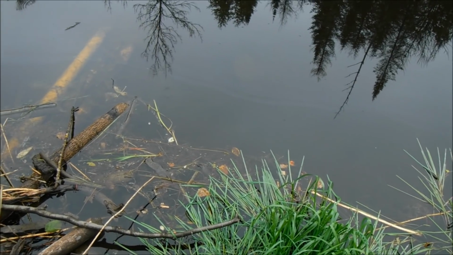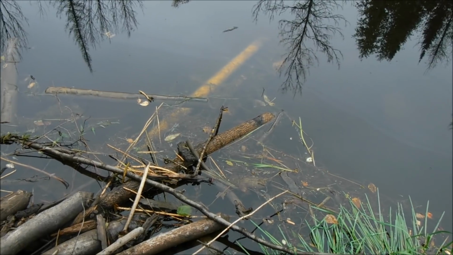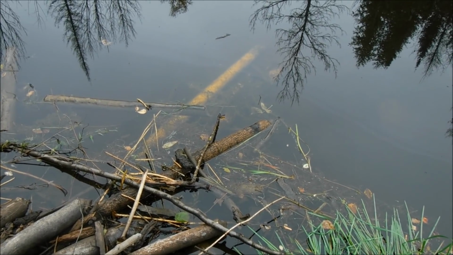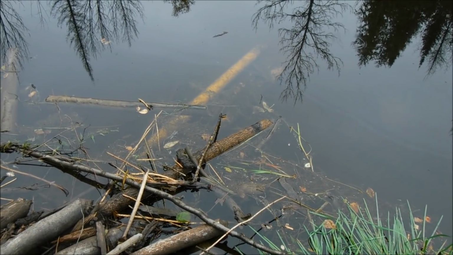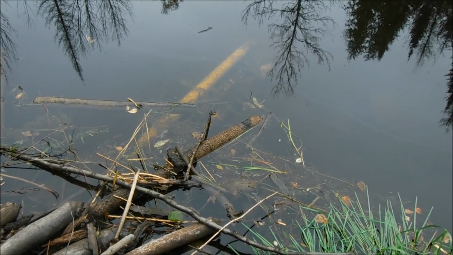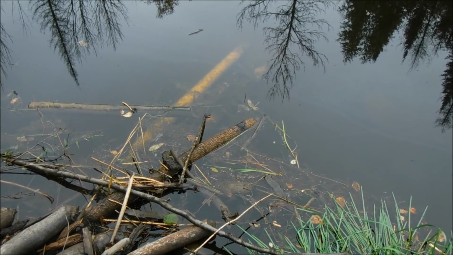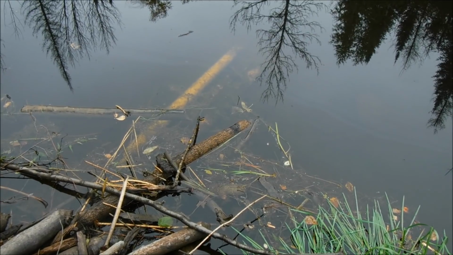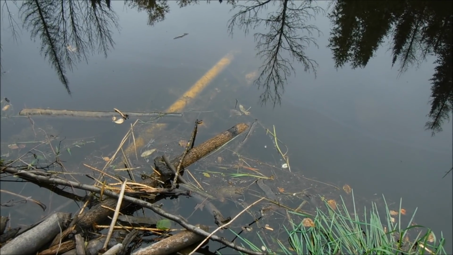So this is the location where I installed the pipes. I dug a hole in the dam, put 3 long pipes in here, and it's working well. We've had a lot of rain, and so the water level has come up. But I think for the most part, this is doing the job.